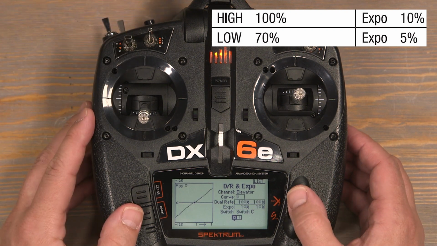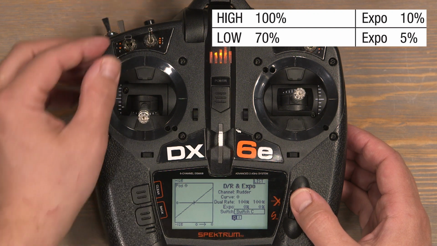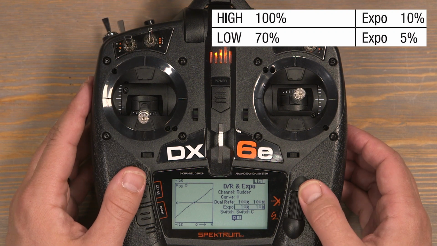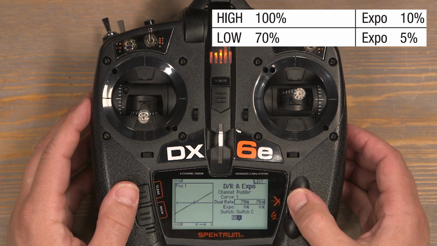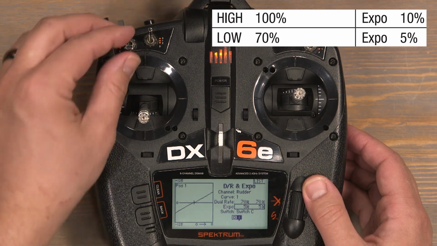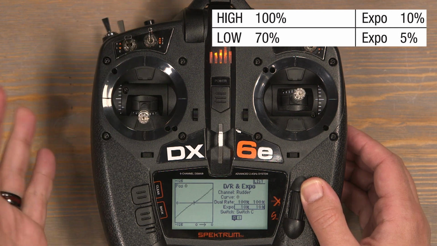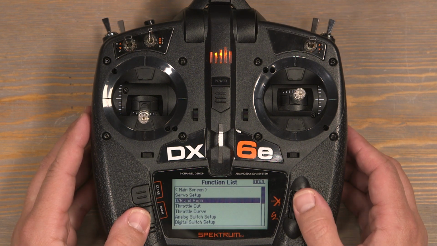And now let's do the exact same thing for the rudder channel. Now we have our dual rates set up. Push the back button, and now let's go down to throttle cut.